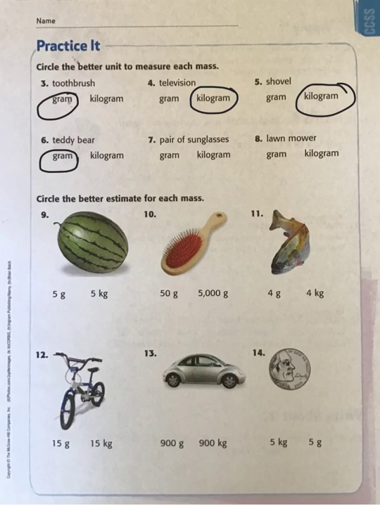A pair of sunglasses. Number 7, we'd measure sunglasses in grams. Number 8, a lawnmower. We definitely want to measure a lawnmower in terms of kilograms. All right, number 9. Now I can't weigh these for you at home, so we're going to have to circle the better estimate for each mass.